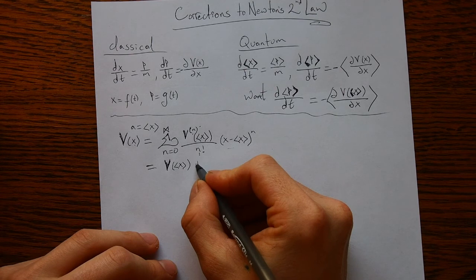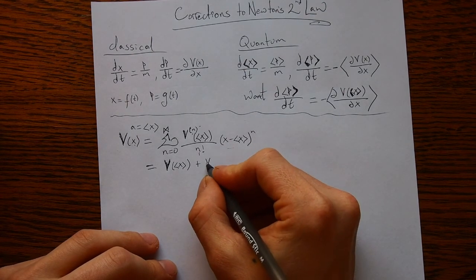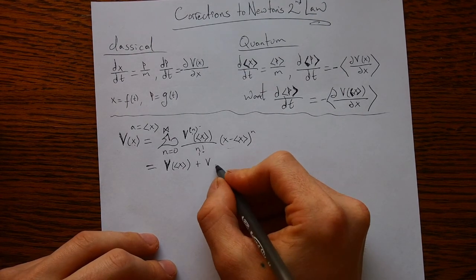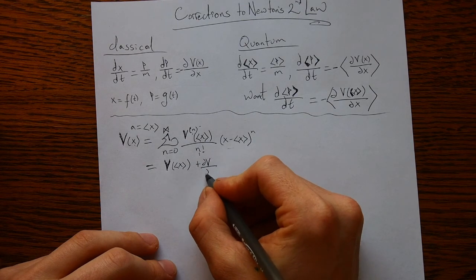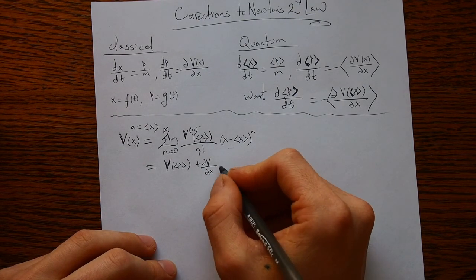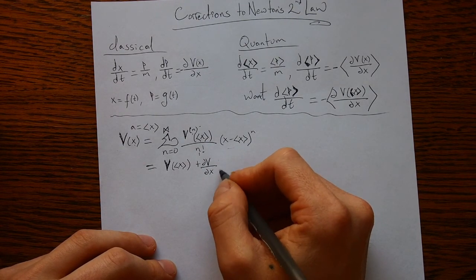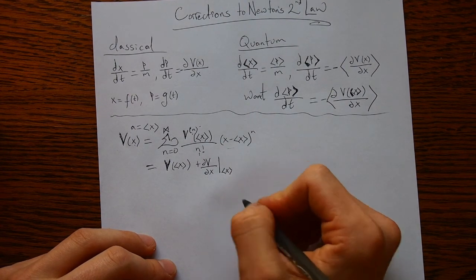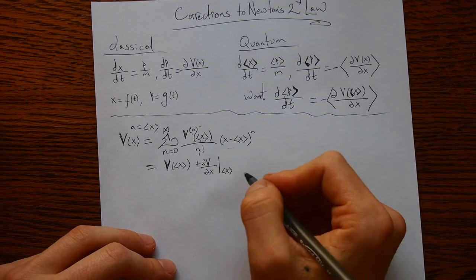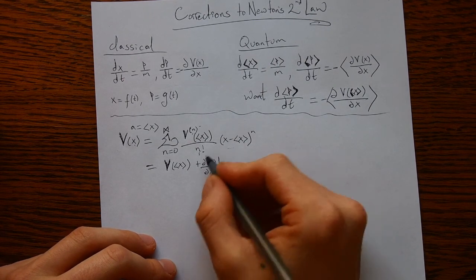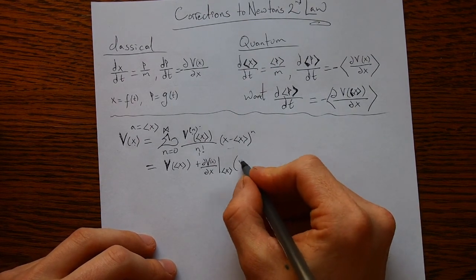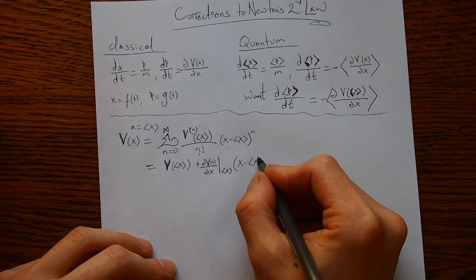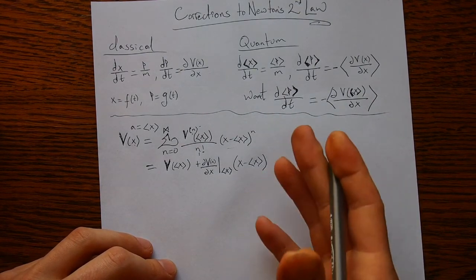Okay, awesome. Plus, we have the first derivative with respect to x. I'll write it out like this for this line, evaluated at the expectation value, right? So it's a partial with respect to x, but then we evaluate it, and then we get x minus the expected value to the power of 1, okay?